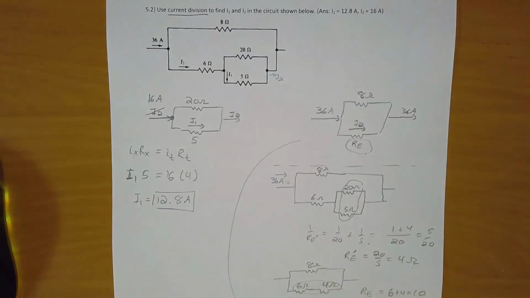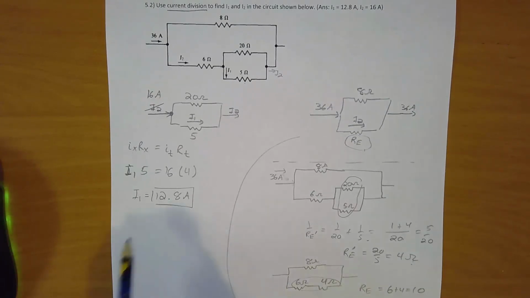Again, you can verify these numbers by applying Ohm's law, KCL, and KVL. The fundamental laws will help you if you want to go backwards and check that everything matches up.